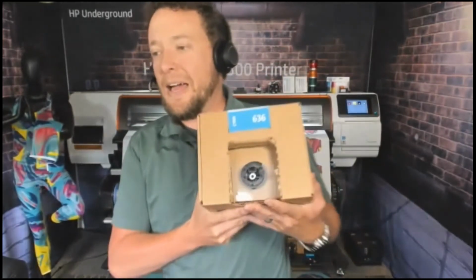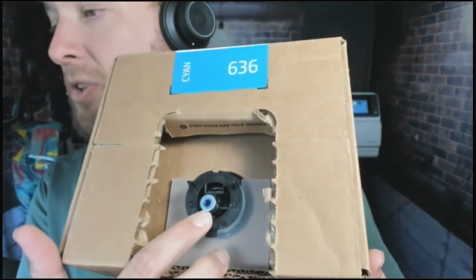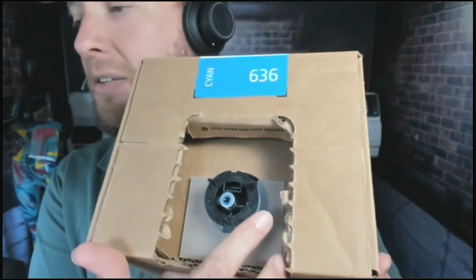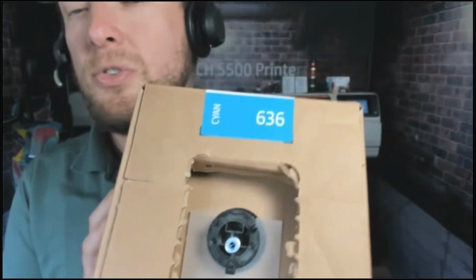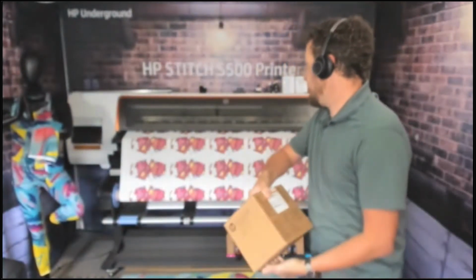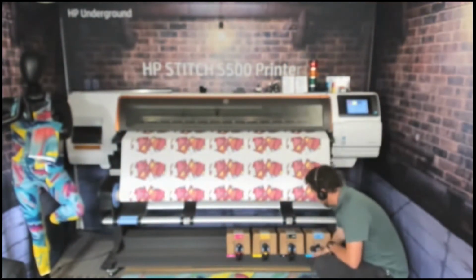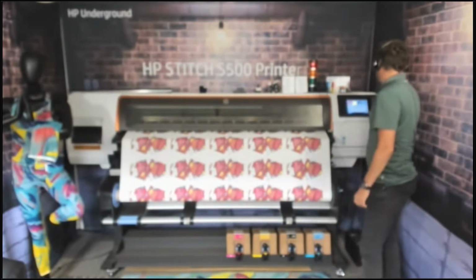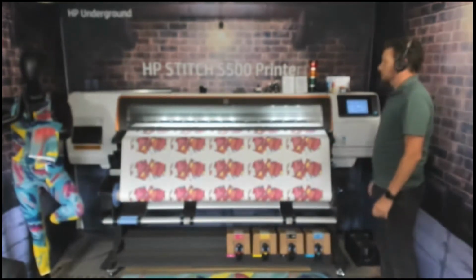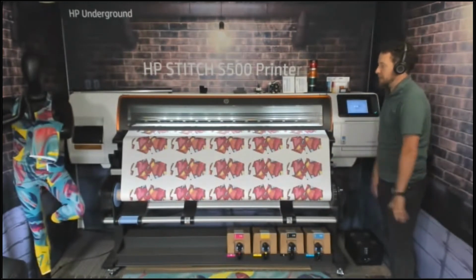But also an added bonus here, you can see that each one of these cartridges is keyed, and these keys are set in different positions on each different cartridge. So that means that my cyan cartridge is only going to fit in my cyan space. Only my black is going to sit in black, and so on and so forth. So I pop this back on, and the printer stopped because it's the end of the job. Sorry, it's not. That didn't cause it to stop.